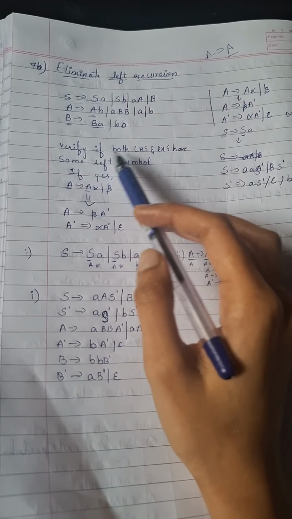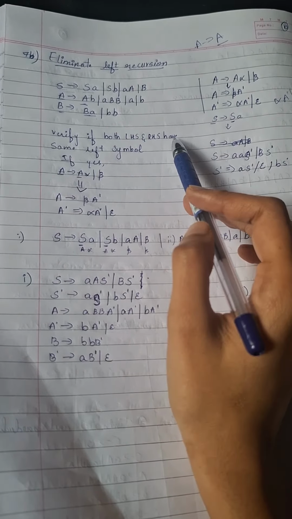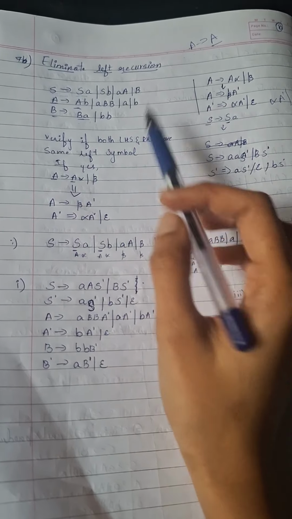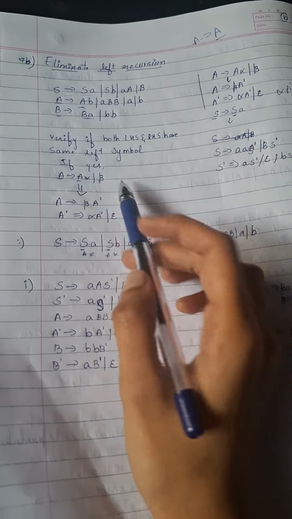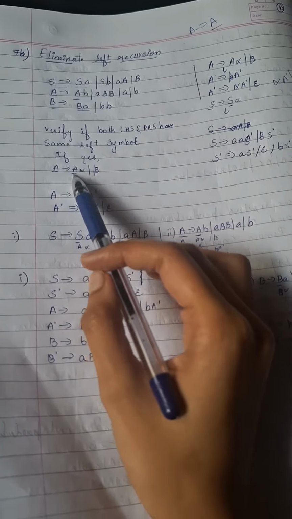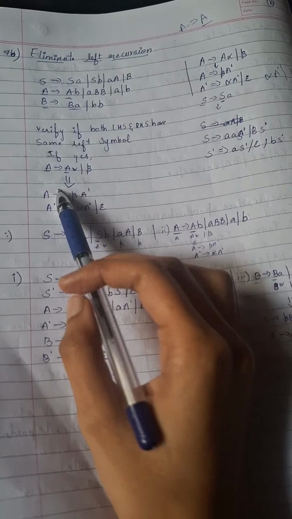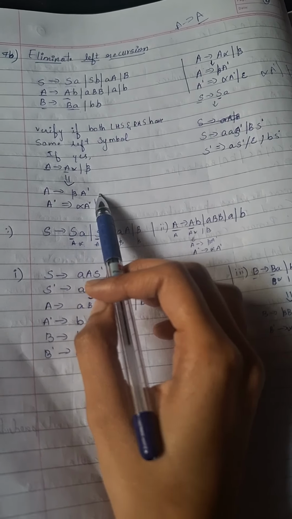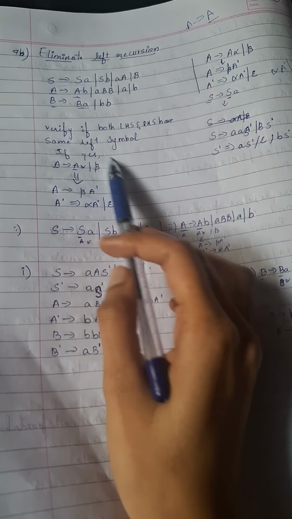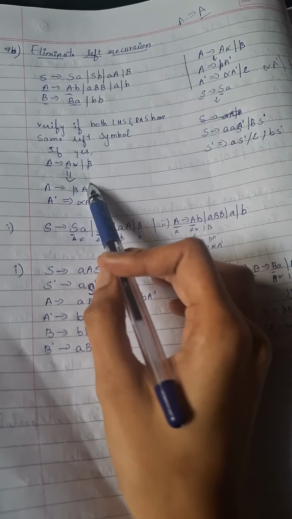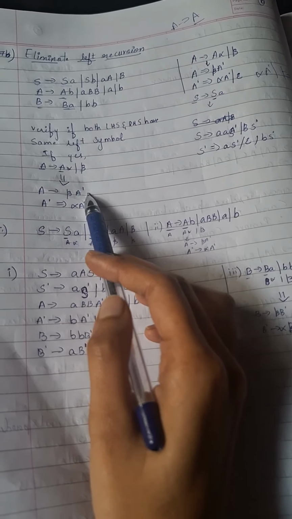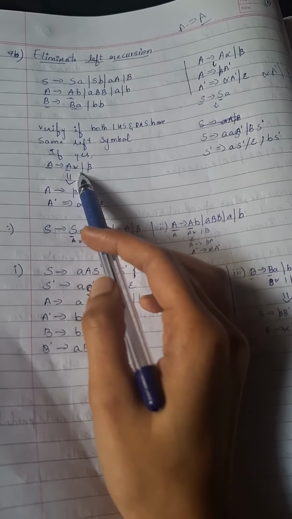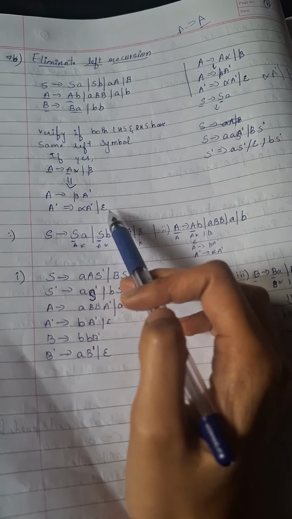Okay, so verify if both LHS and RHS have same left symbol. So first you have to verify ಎಲ್ಲಿ same left symbol ಇದೆ ಅಂತ. If yes, you have to use this format. A gives A alpha or beta, that will be converted into A gives beta A dash. So ಇದು ಫಸ್ಟ್ ಬರುತ್ತೆ. ಆಮೇಲೆ A dash ಇಲ್ಲಿ ಏನು ಸಿಂಬಲ್ ಇದೆಯೋ ಅದಕ್ಕೆ ಡ್ಯಾಶ್ ಹಾಕೊತೀವಿ ಅಷ್ಟೇ. And A dash gives alpha A dash. So this A dash will be alpha A dash, that is E symbol with A dash or epsilon.